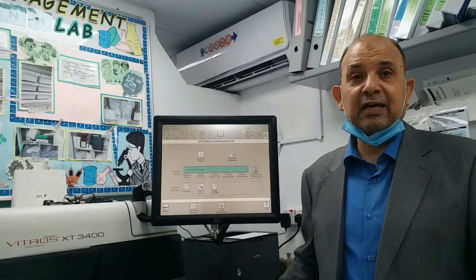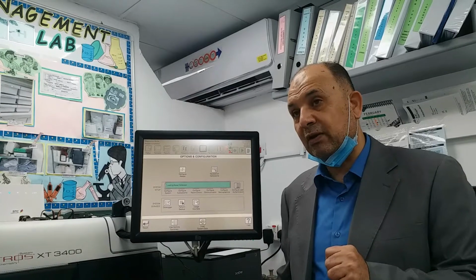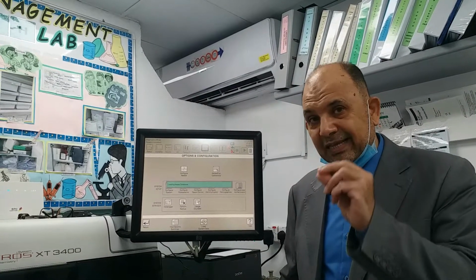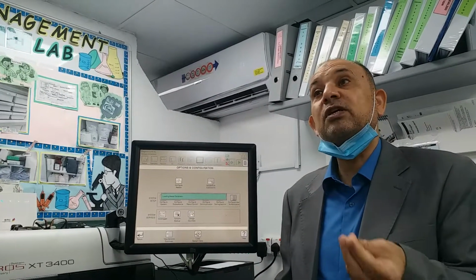Now it's loading the reference data database for Cal 32. What is the machine doing now? It's saving all the data related to the new calibrator, which is not available right now on your system. What I mean by that? The lot number, which you don't have right now, but maybe you will have in the near future, it will be stored now.